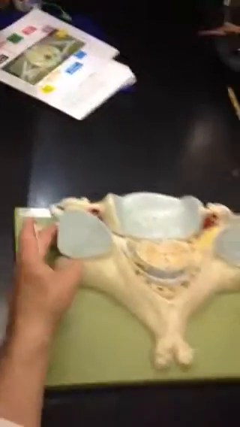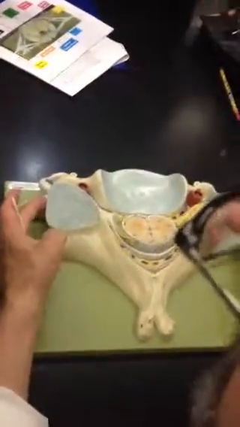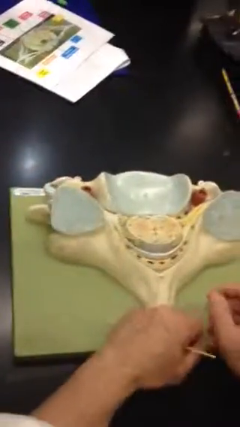Again, the dorsal is always smaller, okay? And again, the dorsal ramus is going to the back of your body for the muscles and the skin on the back of your body, right? That is this model. If you know that, it's a home run.